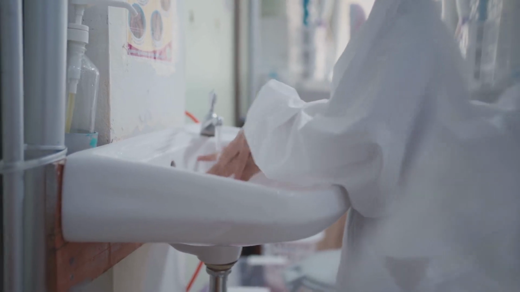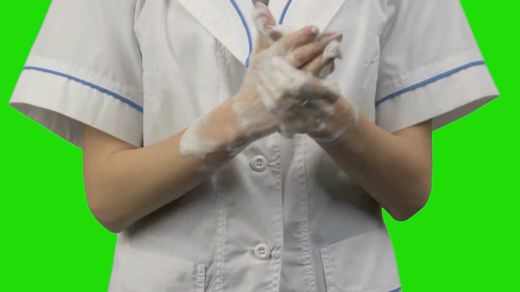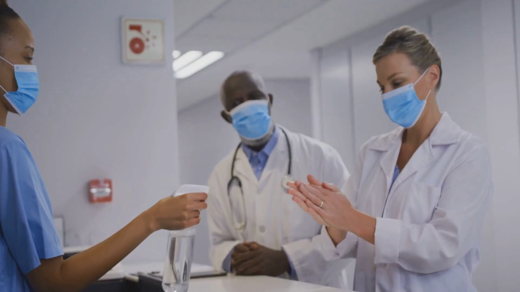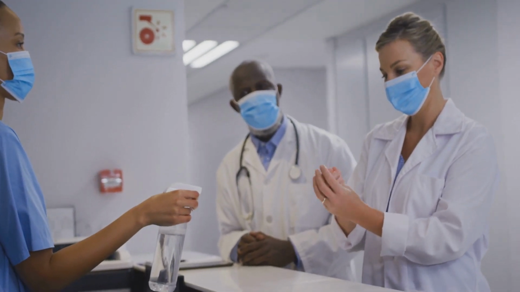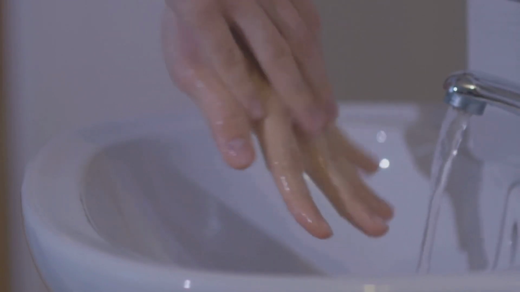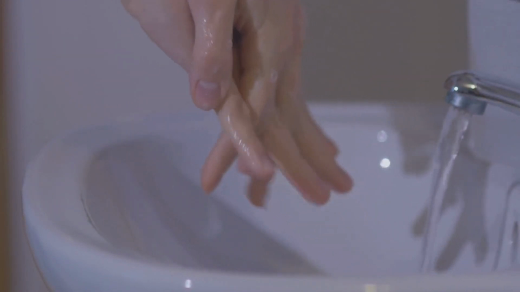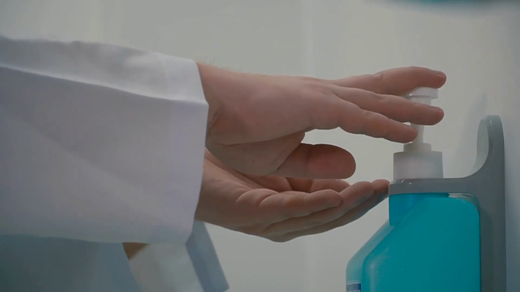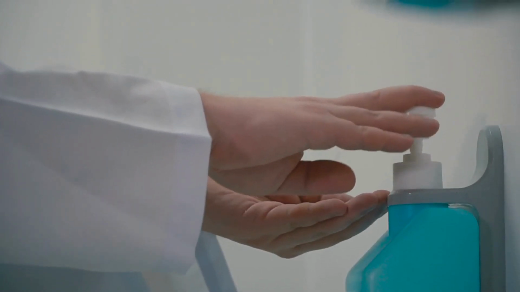When should you wash your hands? Before and after touching a patient, before and after handling any medical equipment, and after touching your face or any contaminated surfaces. Use soap and water and scrub for at least 20 seconds. Make sure to get under your nails and between your fingers. No time for hand washing? Use an alcohol-based hand sanitizer. It's a quick and easy way to kill germs when soap and water aren't available.